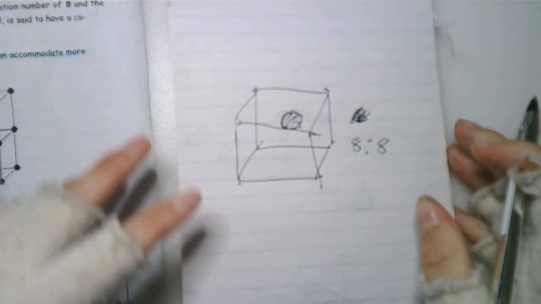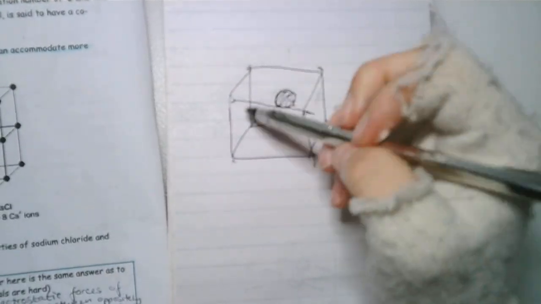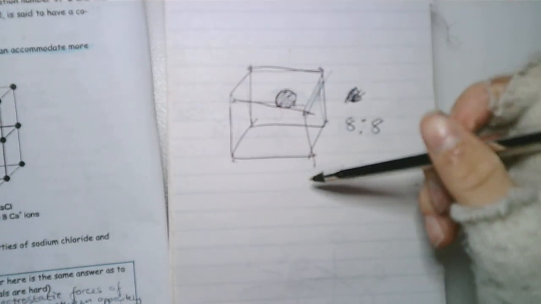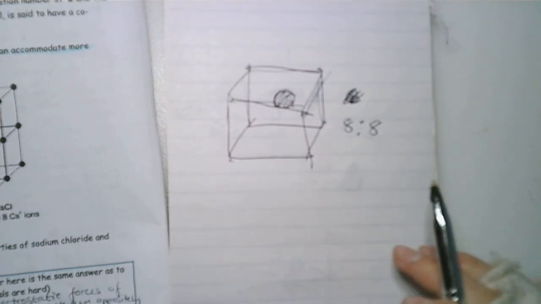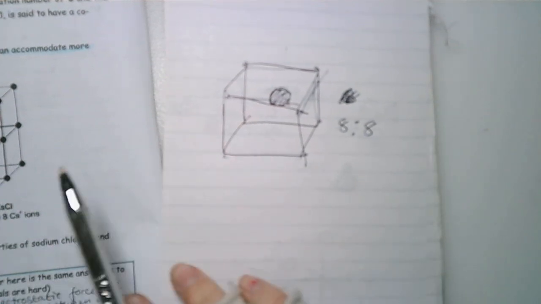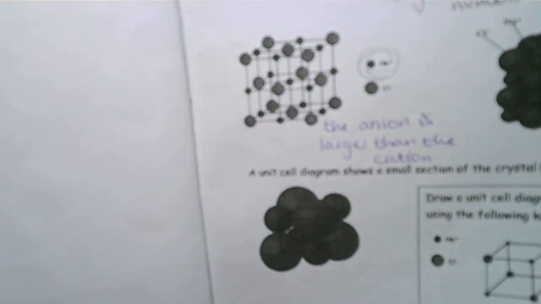So you just look at how many, if they give you a diagram of other examples, it's going to be just expanding upon what you already know. They would probably ask you things about other molecules that look similar. So if it's this sort of shape, this is a better diagram, that sort of shape, it would be 8:8. If it's the other sort of shape, that would be 6:6.